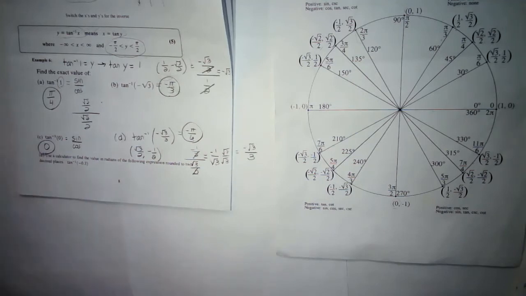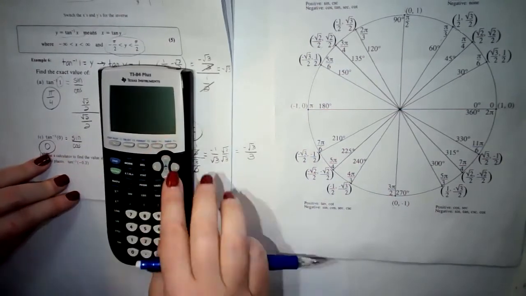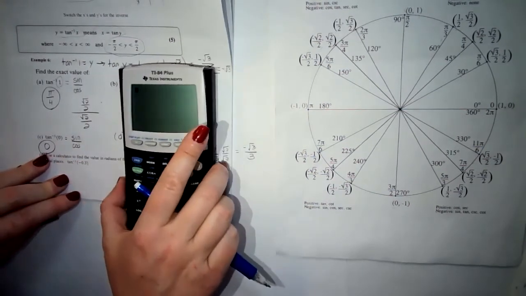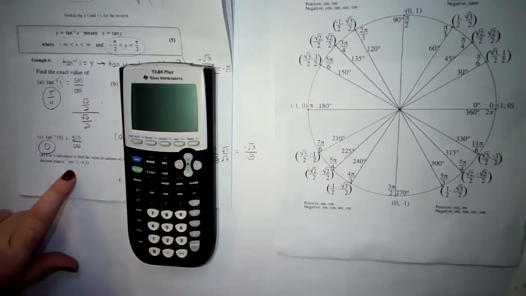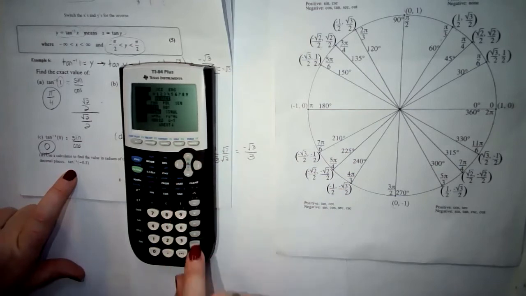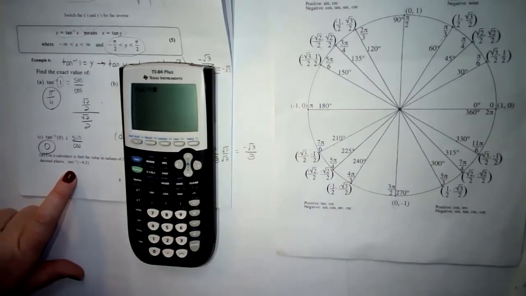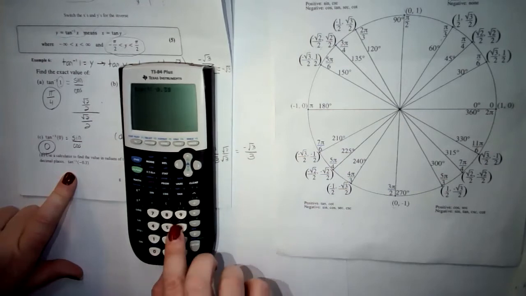Now let's try one in the calculator. Cosine doesn't have any in the calculator for you to do. But this one wants you to use the calculator to find the value in radians, so make sure you're in radian mode. We want to round to 2 decimal places. We have inverse tan, that's just second tan, negative 0.3.